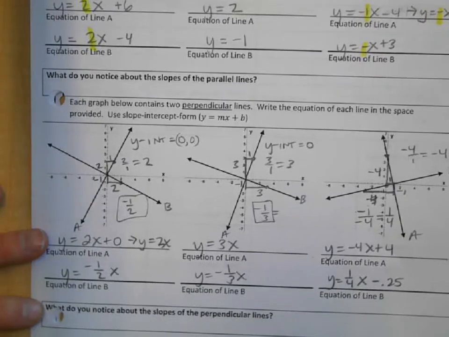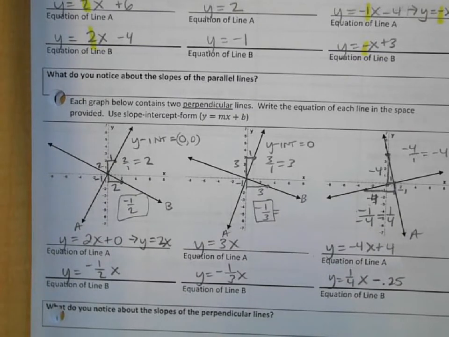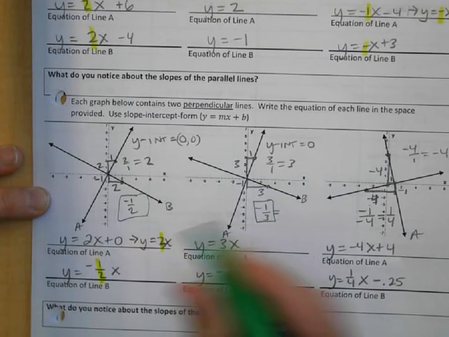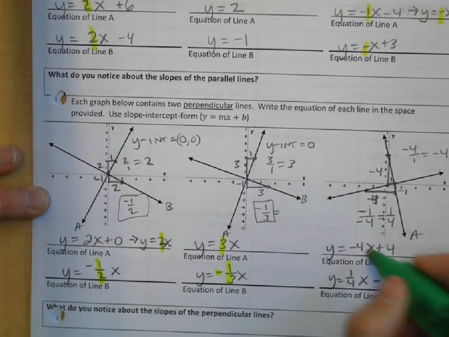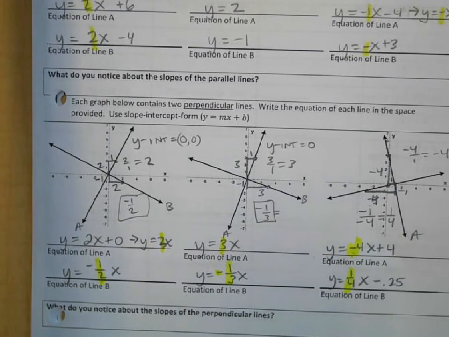So again, go ahead and look to see what you notice about those slopes. You're going to be looking at these numbers in front of that x there, and I want you guys to tell me what you think about those in your own words.